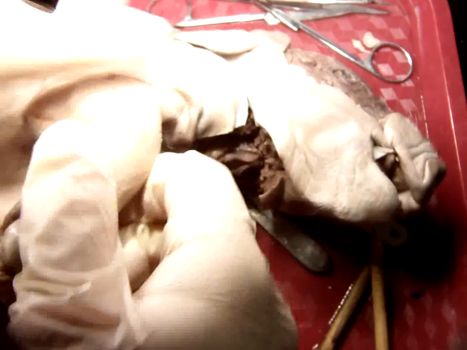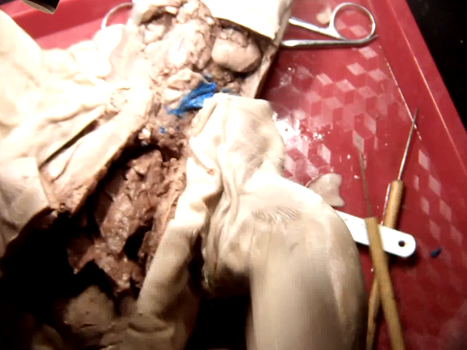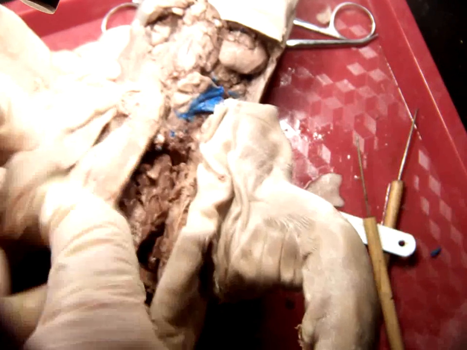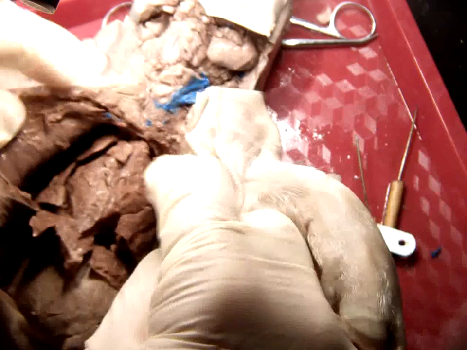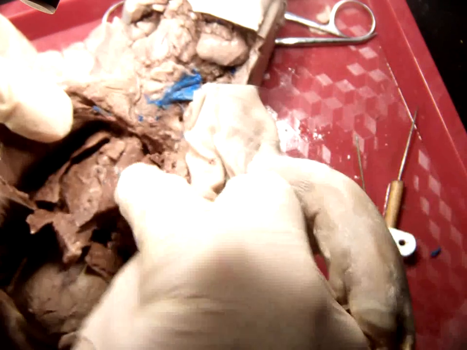The parts I have on the board that I wanted you to know for this, the first thing on the top of the list was heart. To get to the heart, you're going to have to make an incision through the skin here, the chest, and then cut through, most likely using your scissors, the rib cage to open and expose the thoracic cavity.